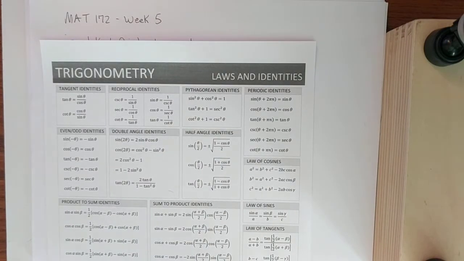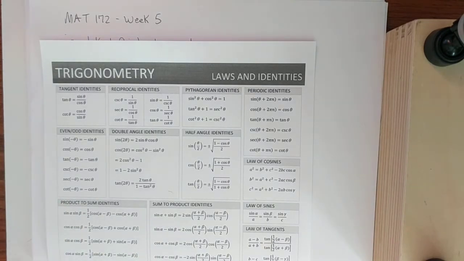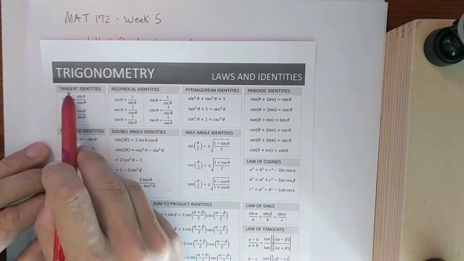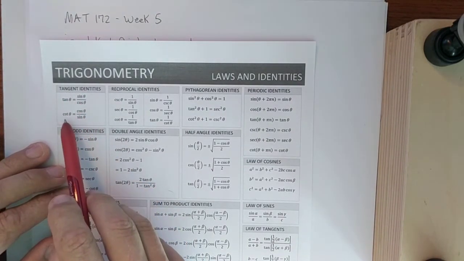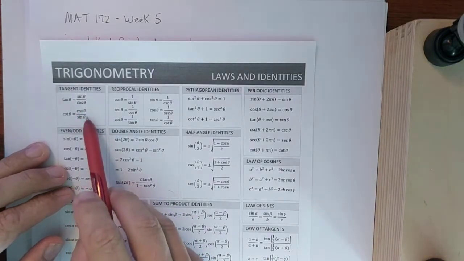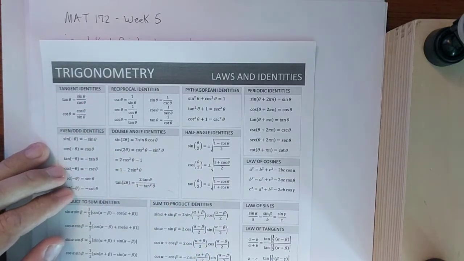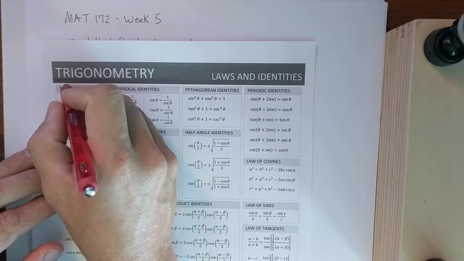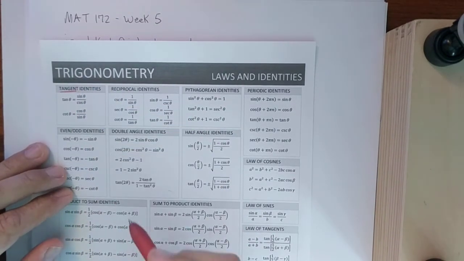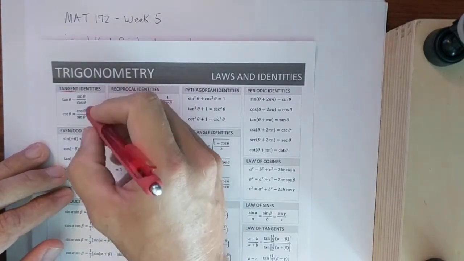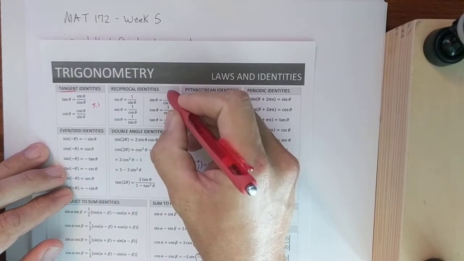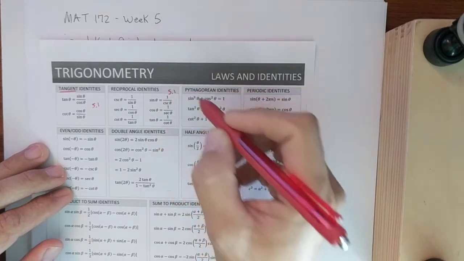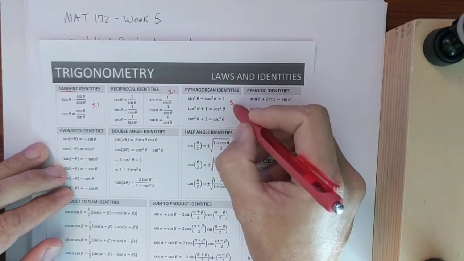The book talks about, in section 5.1, the fundamental identities, and it calls this first set, instead of tangent identities, quotient identities, and the reason for that is because tangent and cotangent are both quotients of sine and cosine. One's the reciprocal of the other. But the book calls those quotient identities. So this is in 5.1. The reciprocal identities are also fundamental. They're in 5.1. Pythagorean identities are in 5.1.